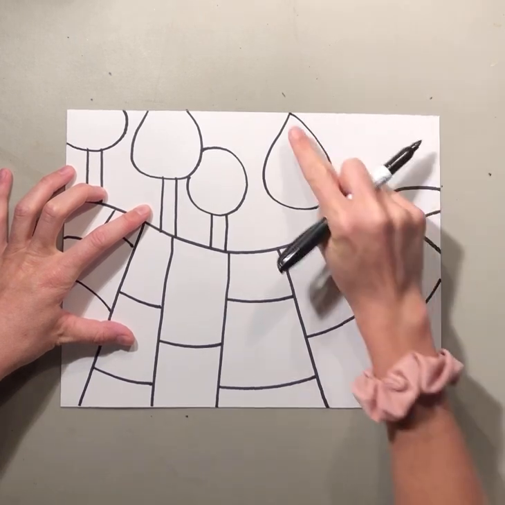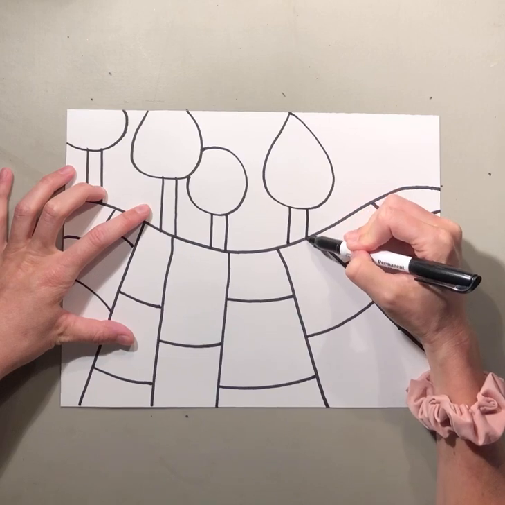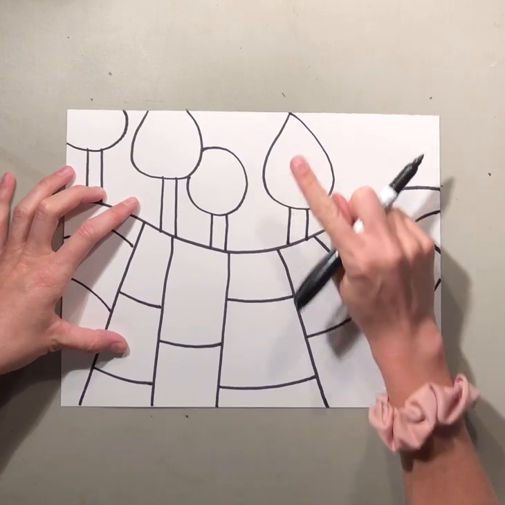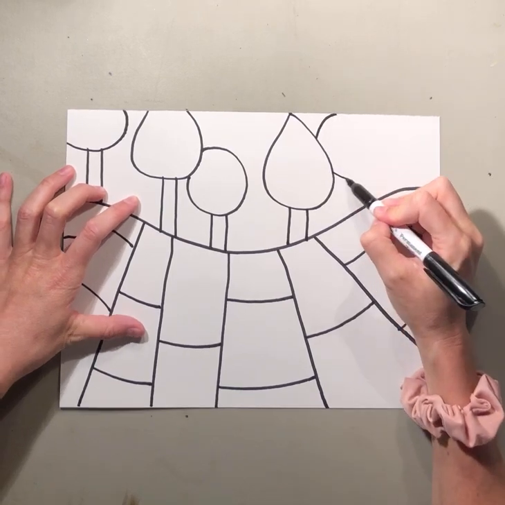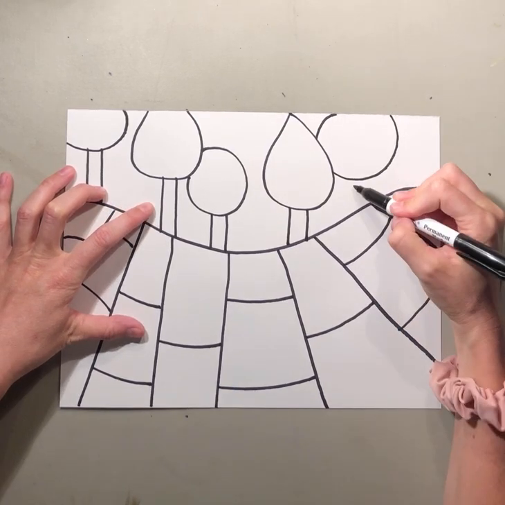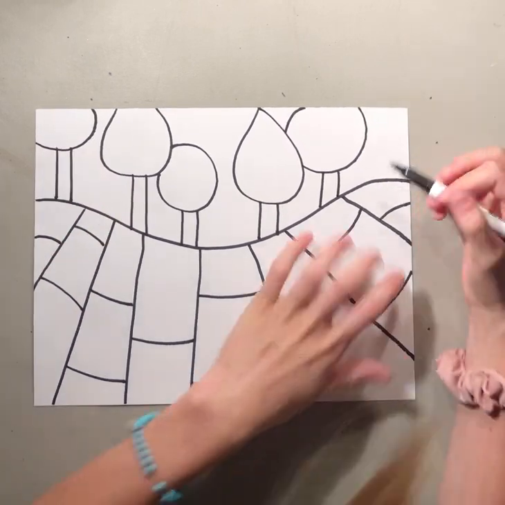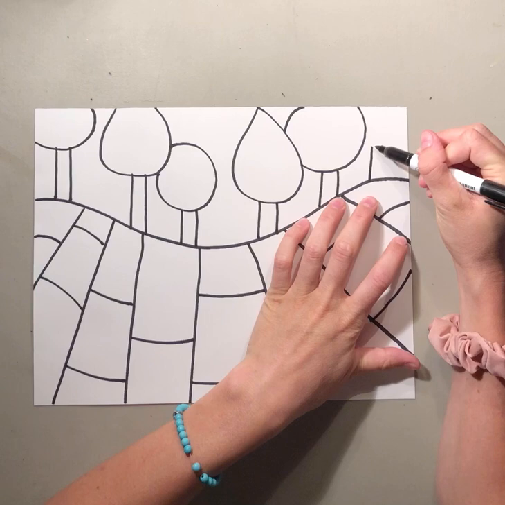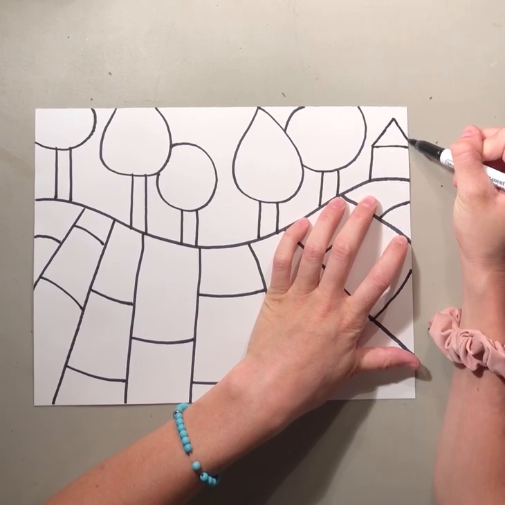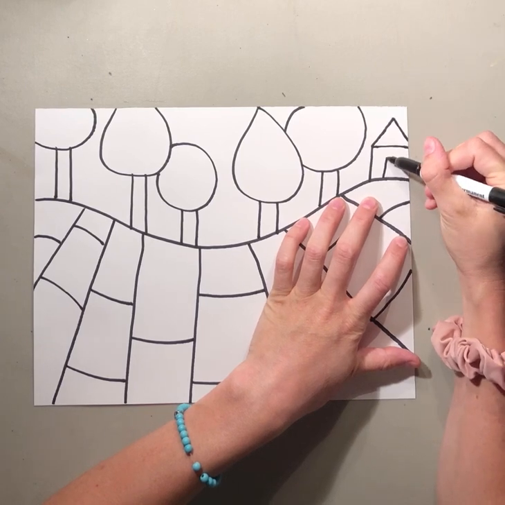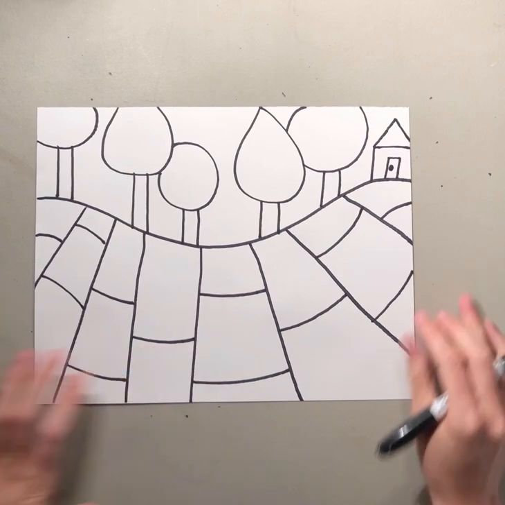I wanted to make sure I could get the top of that tree in the picture. So again, I made the shape first and the trunk second. I'm going to make another overlapping tree. So I'm making the top and then the trunk second. If you have room, you can also add houses or little farms or barns to your picture. So I'm going to squeeze in a little house over here in the corner.